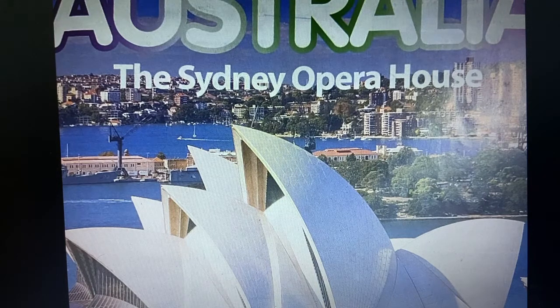In the picture, we have this interesting building, but it's not a usual building. Look at it carefully. It looks like a sailboat. Does it? Yes, it looks like a sailboat. And look carefully, it is surrounded by water.